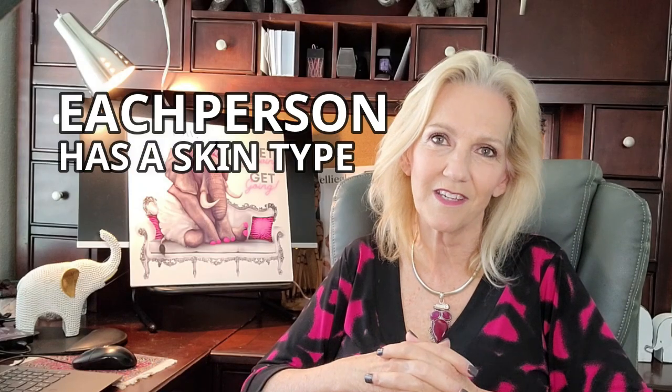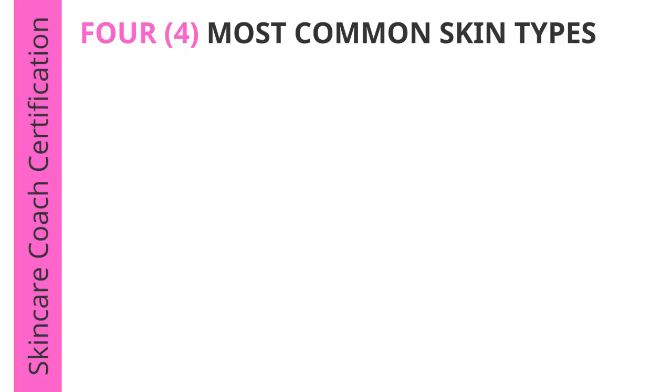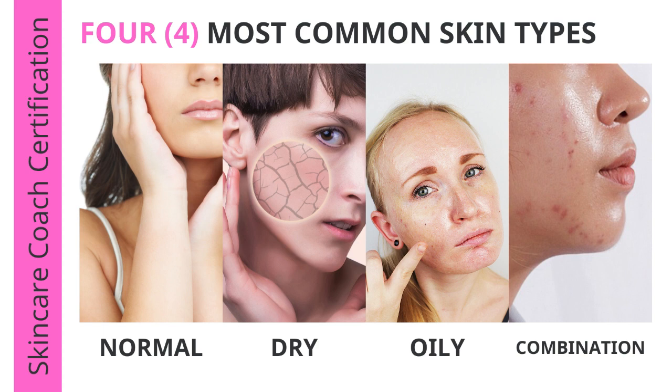Each person has a skin type that is stereotypically classified into the 4 most common types, which are normal, dry, oily, and combination. In most cases, people's skin is a combination of areas that tend to be either dry or oily.